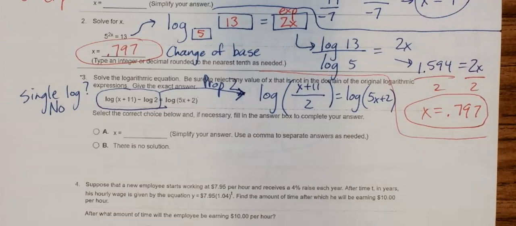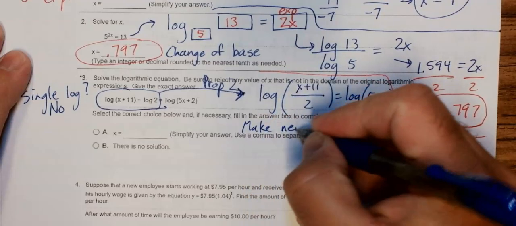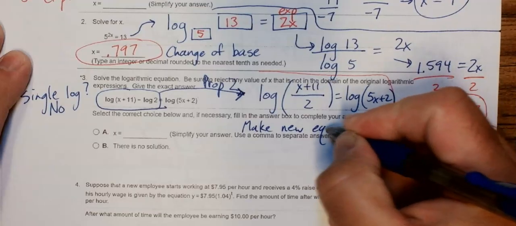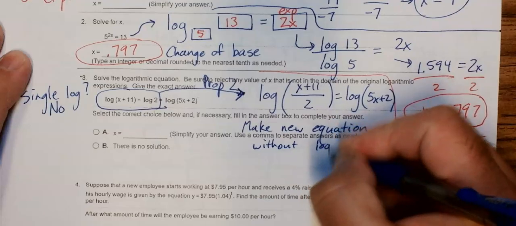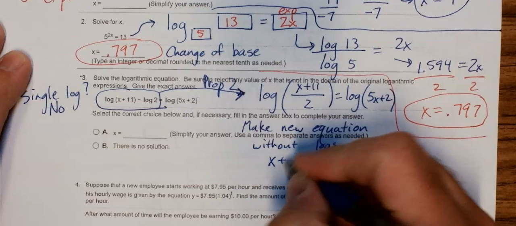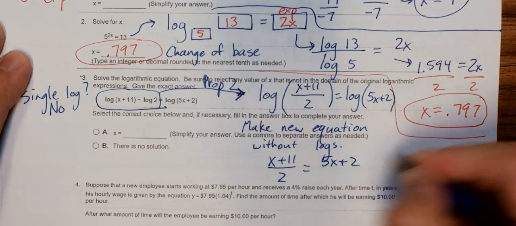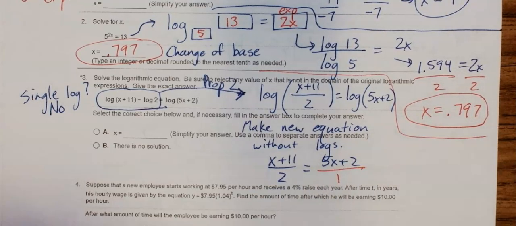So I'm going to make a new equation without logs. X plus 11 over 2 equals 5x plus 2. Now, you and I both know that anything can be divided by 1, so I'm just going to write it like that so that you see that this is a proportion, folks.